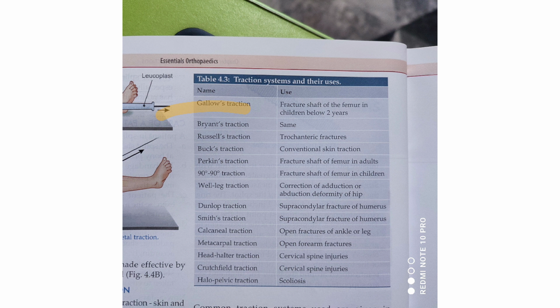Gallows traction, fracture shaft of femur in children below 2 years. Bryant traction same. Russell traction, trochanteric fracture.